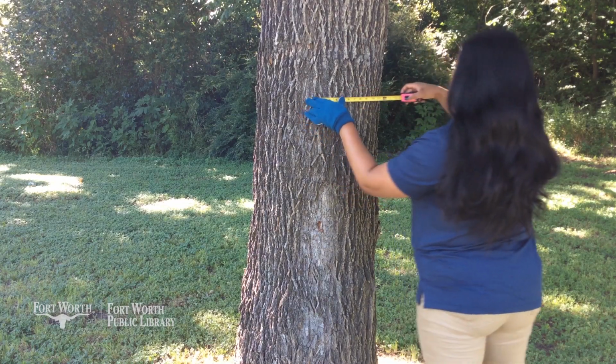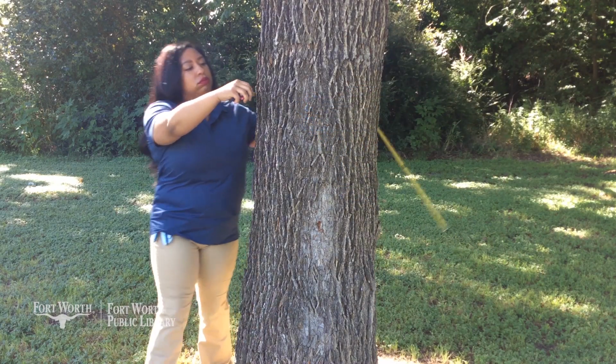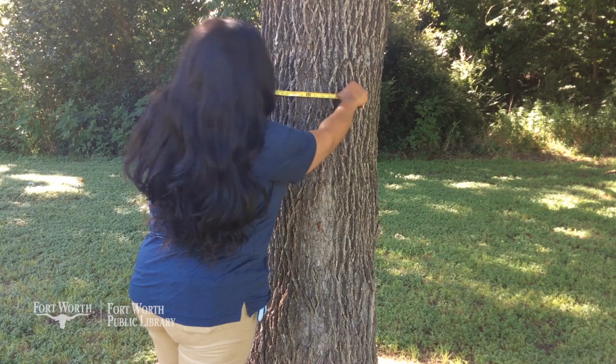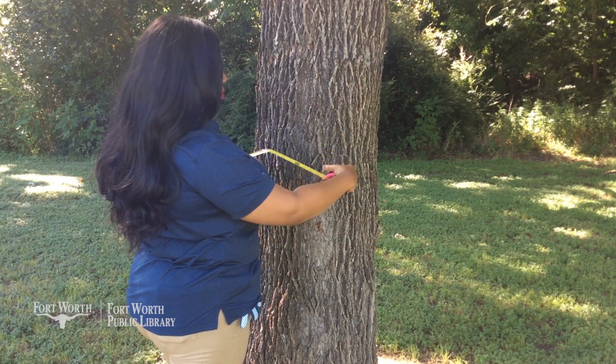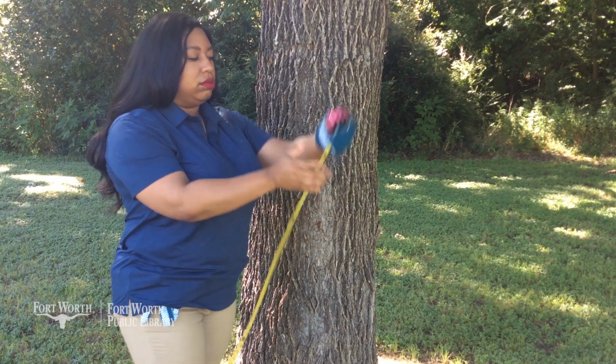Now we're going to find the circumference of the tree by measuring it about 4.5 feet up from its base and then all the way around. The circumference of the tree is 63 inches.